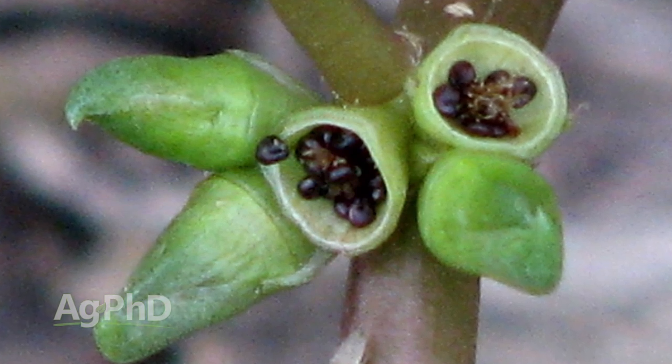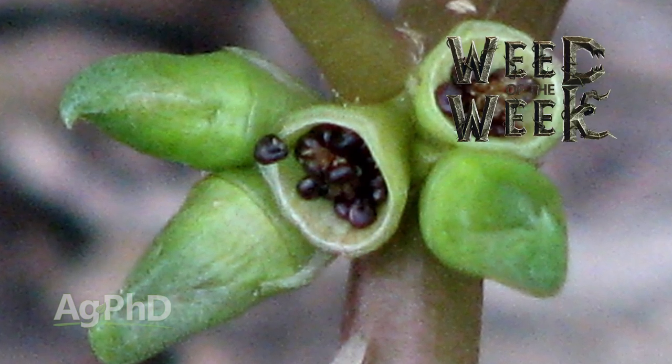Well, another thing that farmers are trying to manage on their farms is weed control, especially if they've got our Weed of the Week. Can you identify this week's weed?